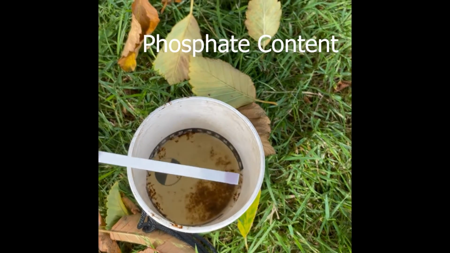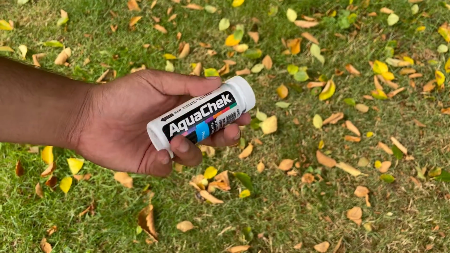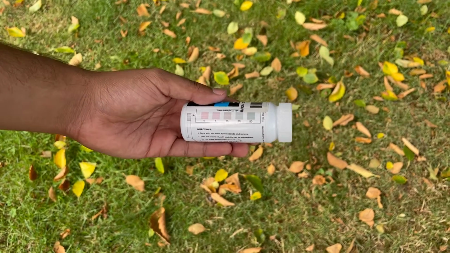Once dipped into water, compare the shade of the pad with the corresponding shade of the squares on the bottle which you got the strip from to test for the phosphate contents in the water.